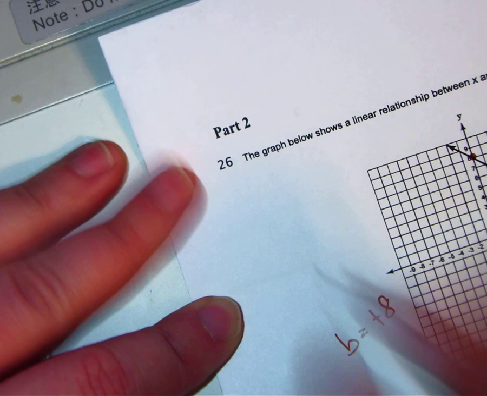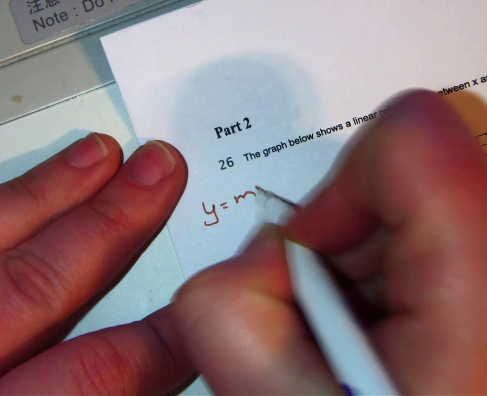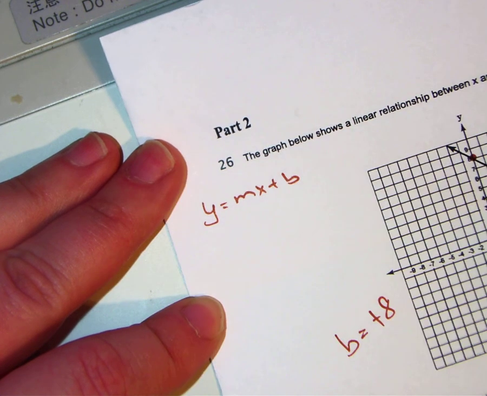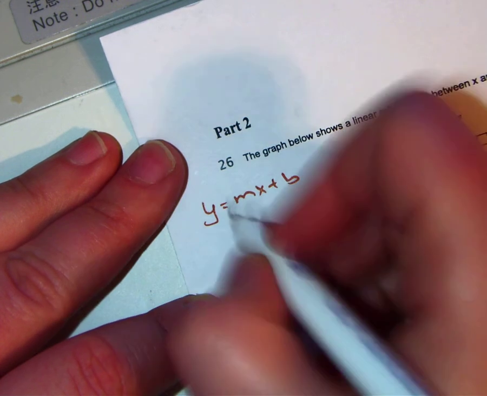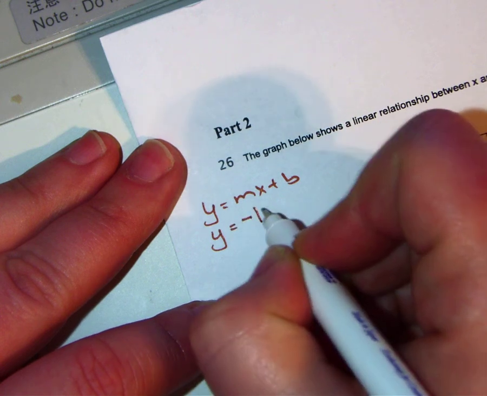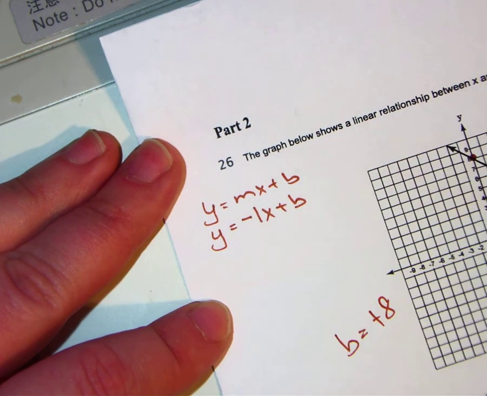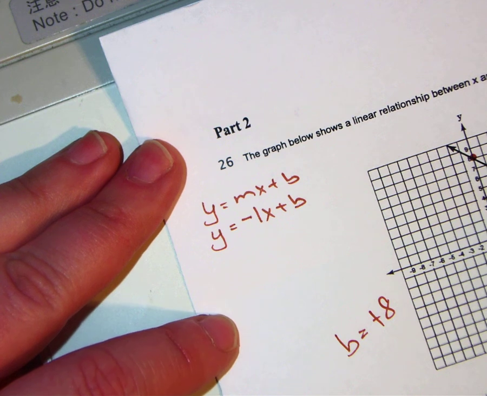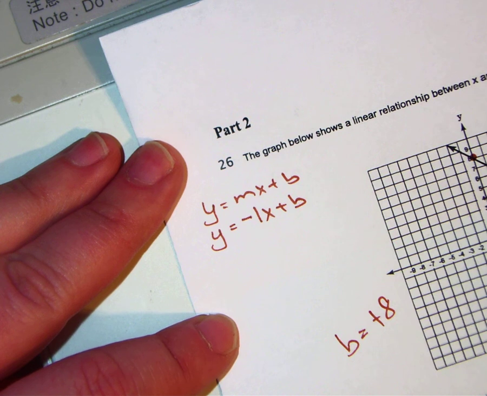Okay, so I'm going to put y equals mx plus b, okay, and you know that slope is negative 1, so you've got y equals negative 1x plus b. And what you would want to do here is just substitute one of the sets of coordinates. It doesn't matter which one. If one has a 0, that would be the set to use, but neither of these have a 0, so you can just choose either one.